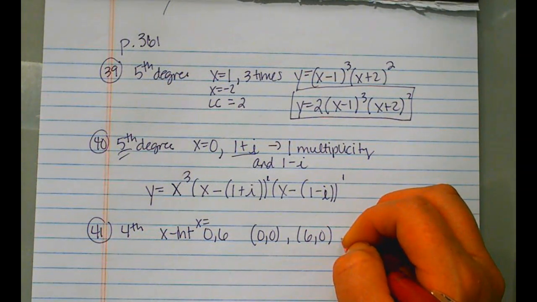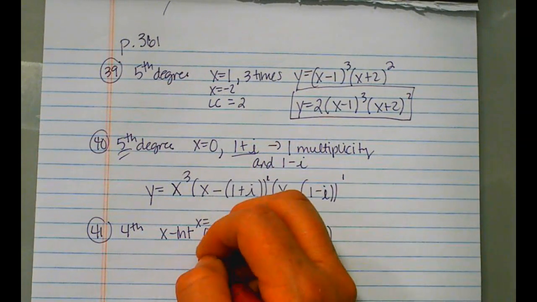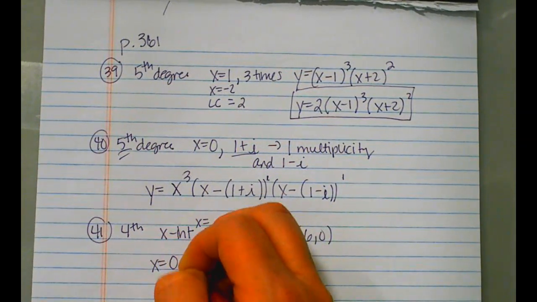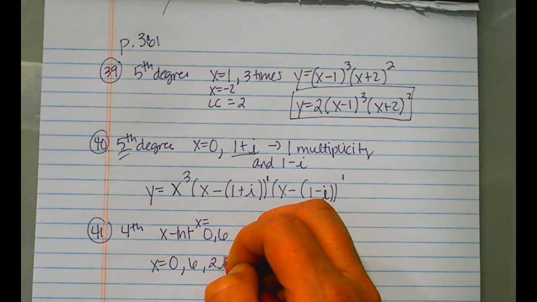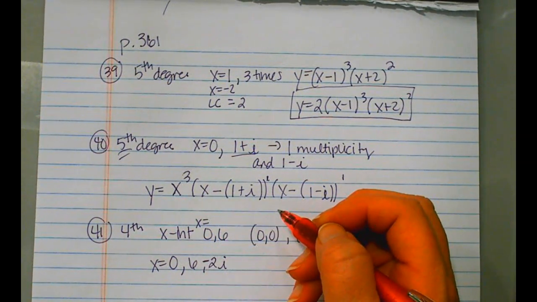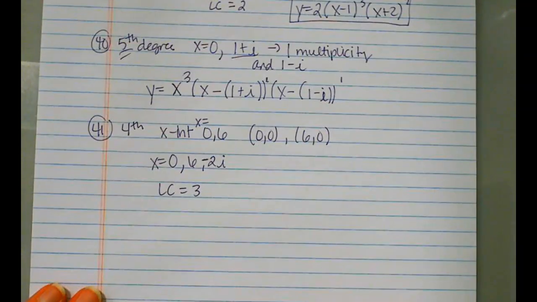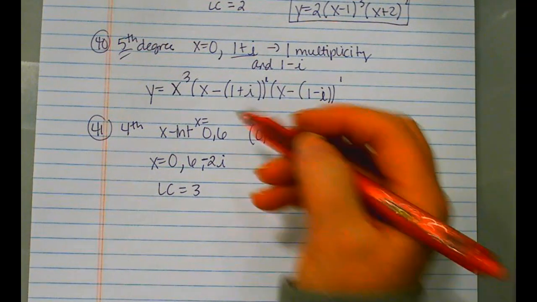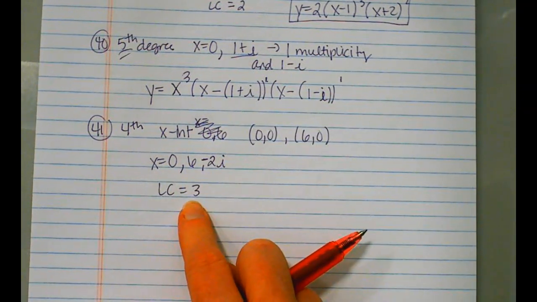So how do I put that in my list of stuff? I'm going to rewrite this. X equals 0, 6, 2i, negative 2i, and then they said the leading coefficient is 3. So this was messy. I rewrote it. So they gave me these 3. They told me the leading coefficient is 3. That means I multiply the whole thing by 3.